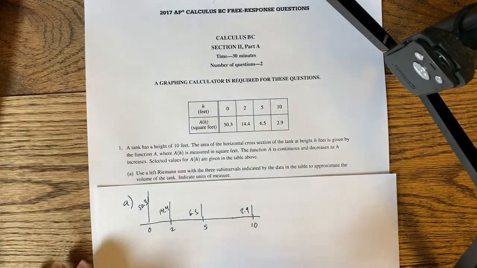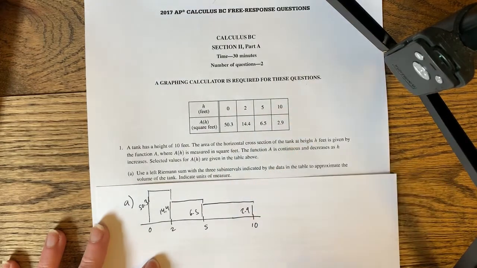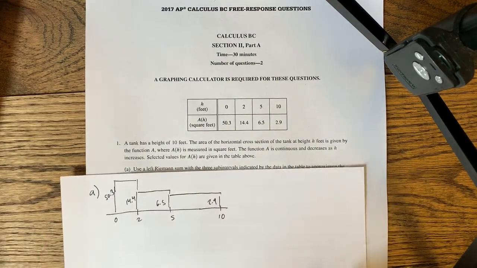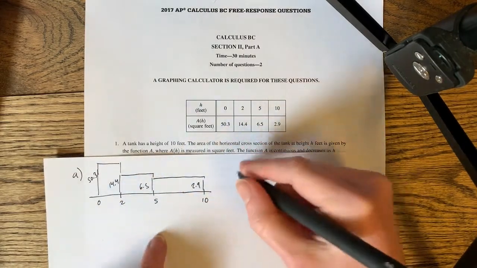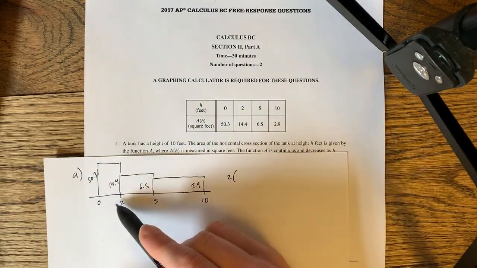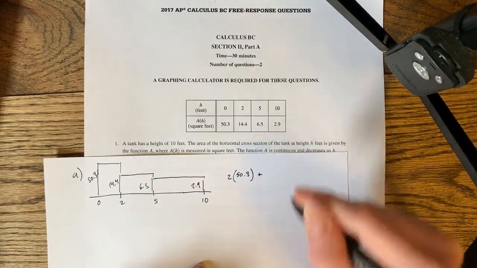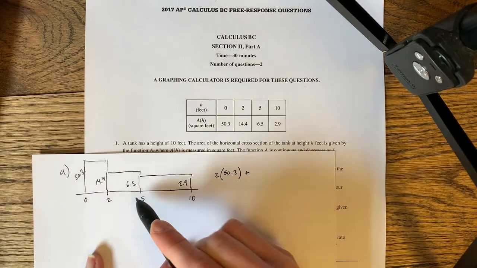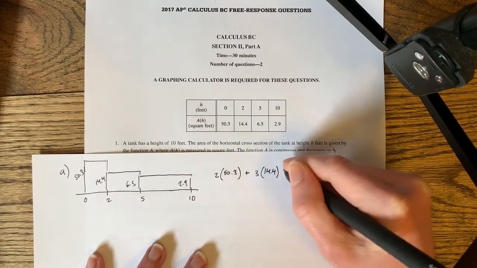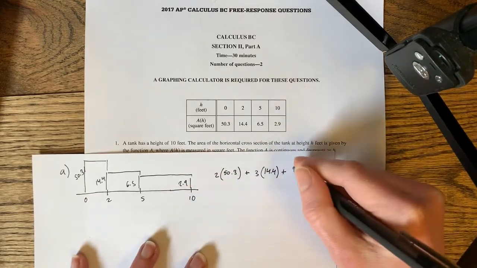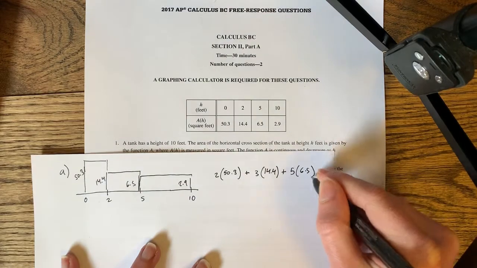And it's a left-hand sum, so my boxes are going to come from the left side, like so. And then I just need to find the area of those boxes. So that'll be the width. The first box is 2 units wide, and the height is 50.3. Plus my second box is from 2 to 5, 3 units wide, height is 14.4. Plus this third box, 5 units wide, left-hand height is 6.5.